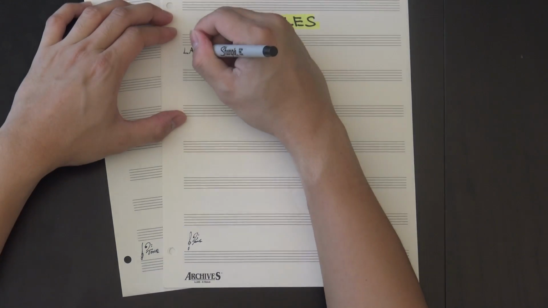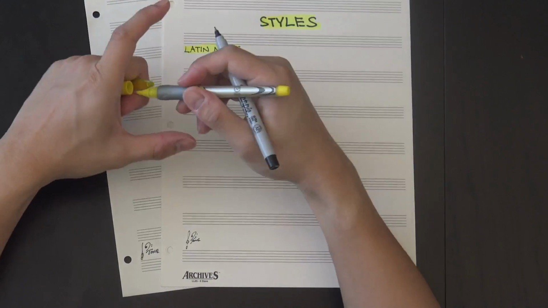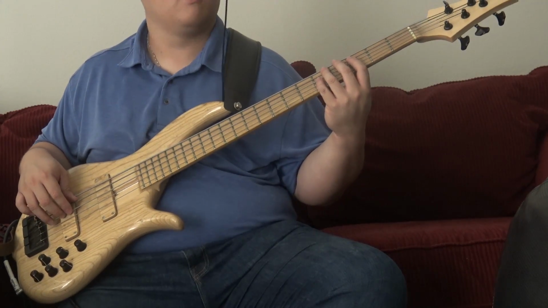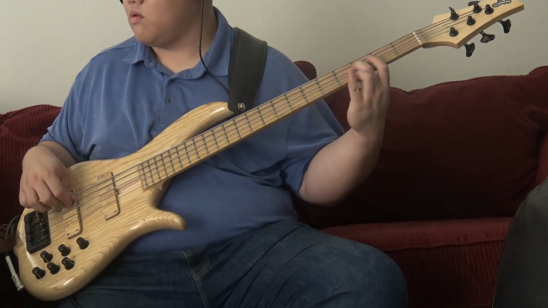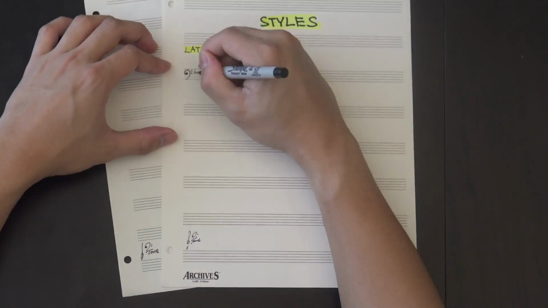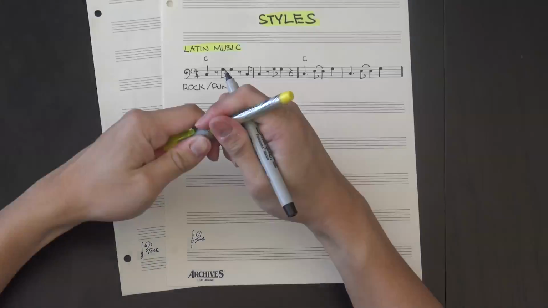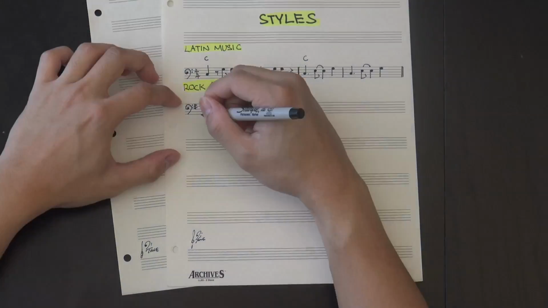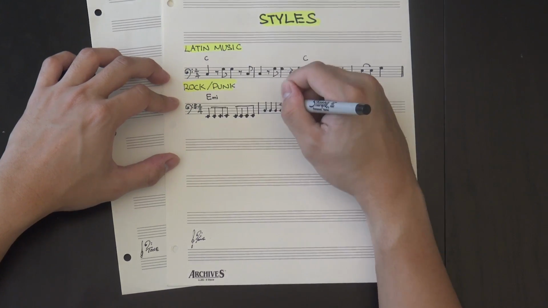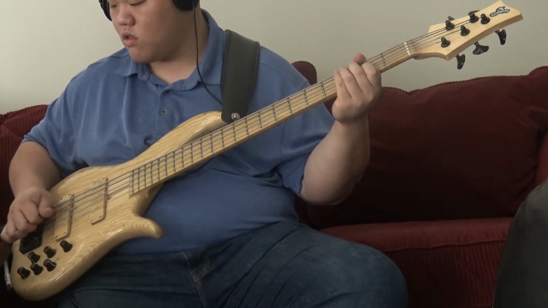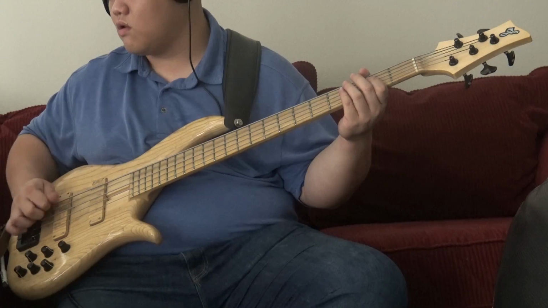How bass is used also varies a lot by style. For instance, Latin music has a couple really iconic bass lines like this, or this. These patterns are a great way to quickly signal a Latin influence to listeners. In a lot of rock and punk music, bass lines are relatively simple, often just playing straight root eighth notes, or simple syncopated patterns.